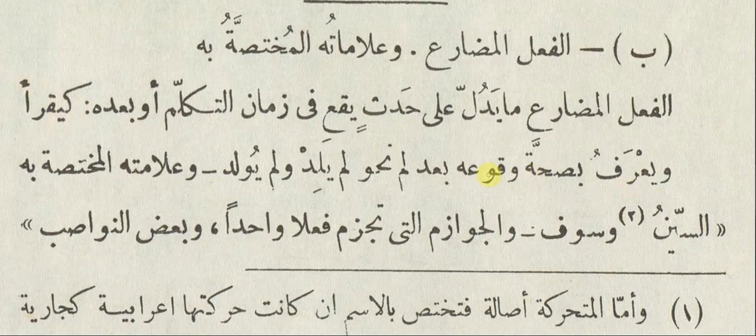ويعرف بصحة وقوعه بعد لم. So this distinguishing mark of لم, here it's saying you know a present tense verb is a present tense verb by attaching this لم to it. If you can say لم يقرأ, if this لم attaches to it, then that's a present tense verb. Of course, this is advanced.